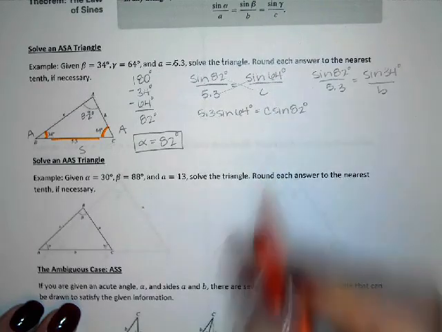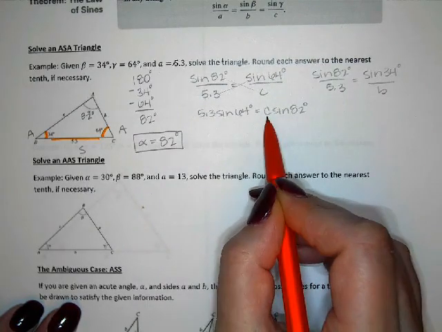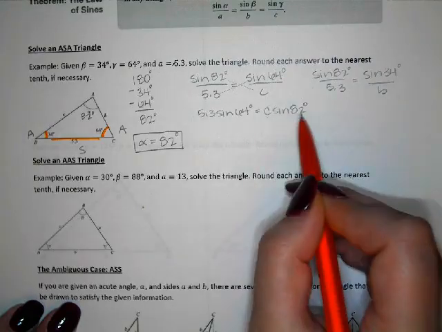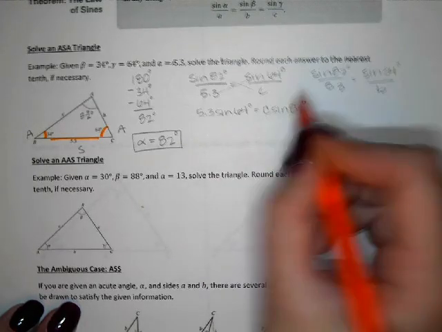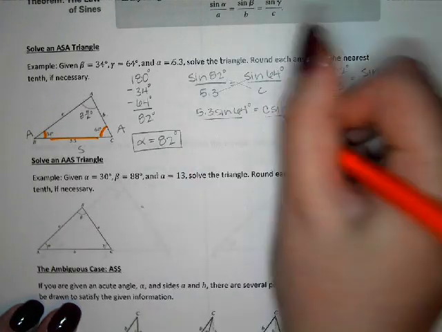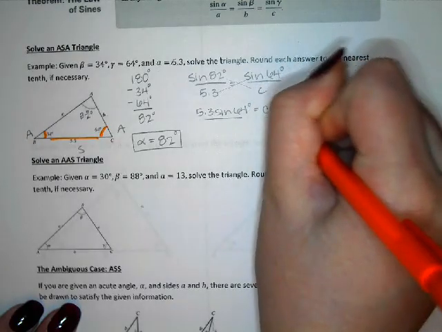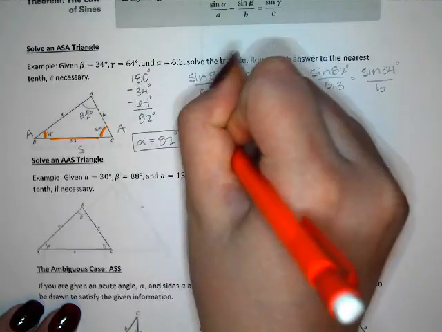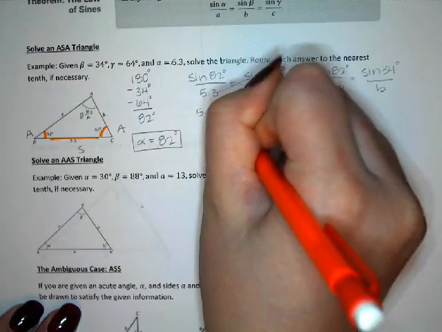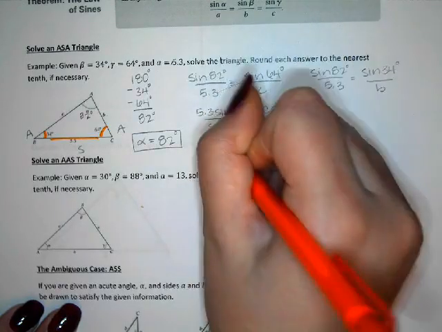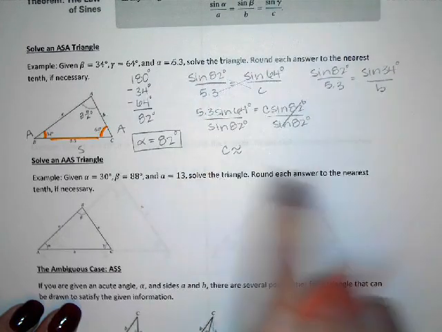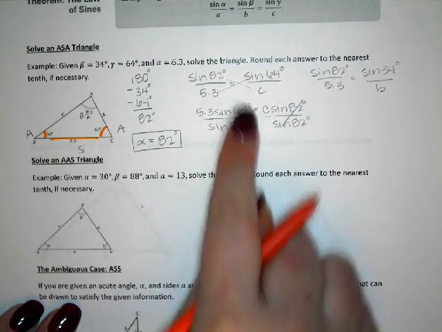And then to isolate C, I can just take sine of 82 and divide it to the other side. So I end up getting that side C is approximately whatever this decimal is.